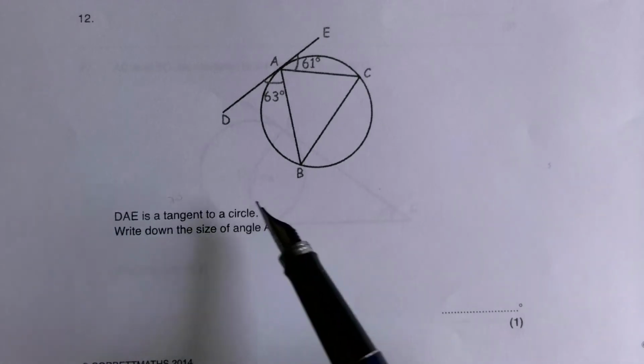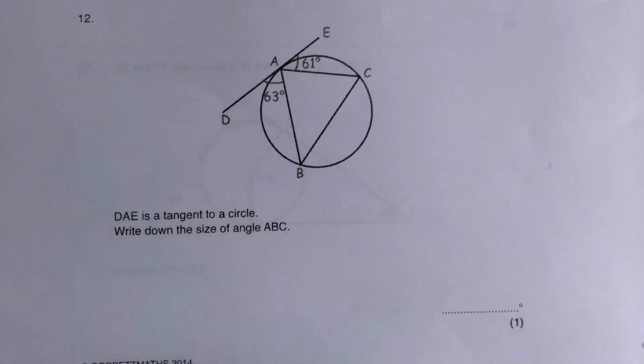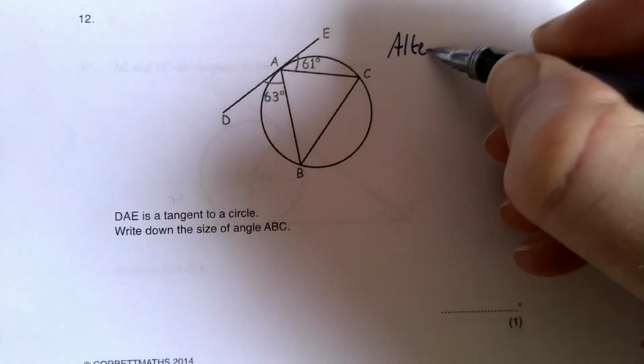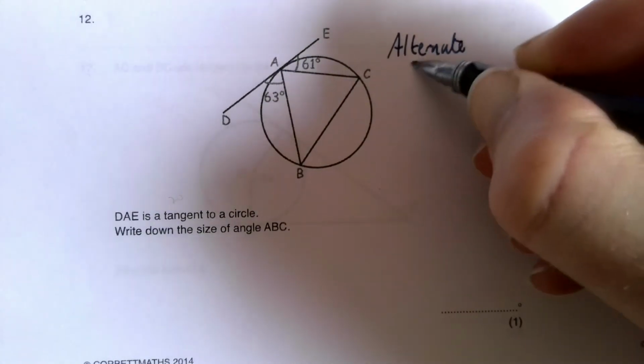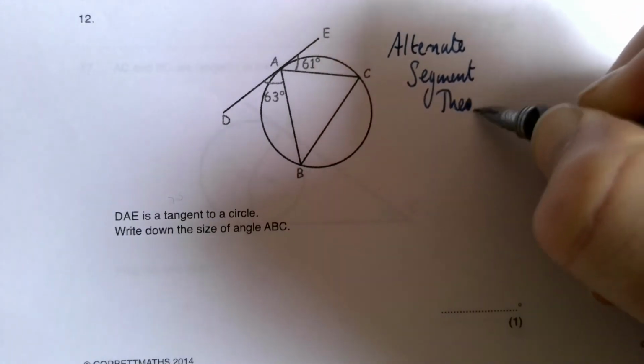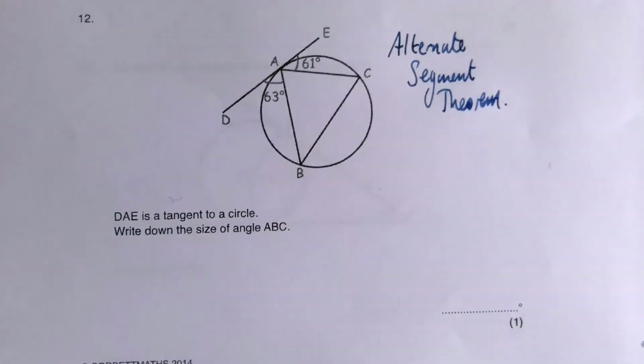Right, so it's a tangent to the circle. And this looks like alternate segment theorem. I will write that down. And very often, if this comes up, they want you to say what it's called as well, because that's the only way you can really get the mark on that one for saying why.